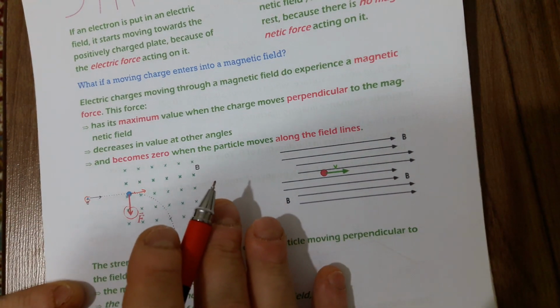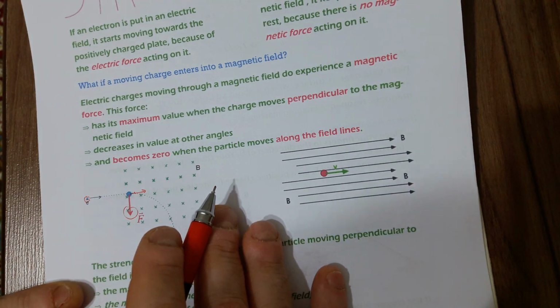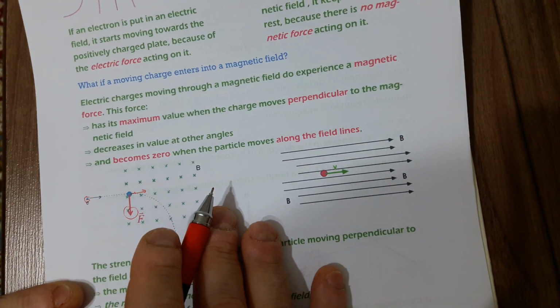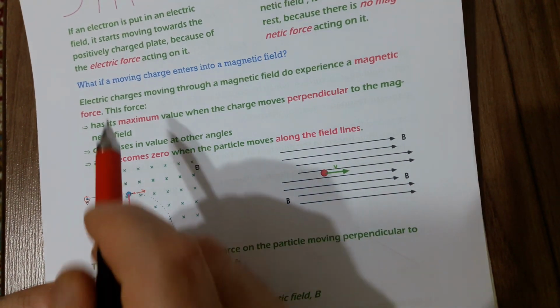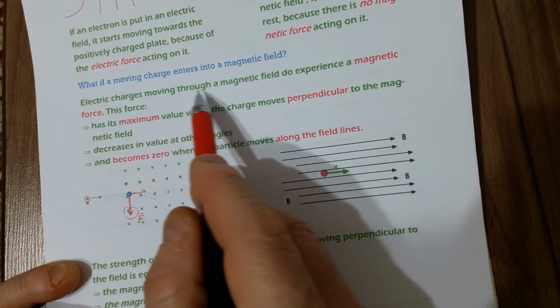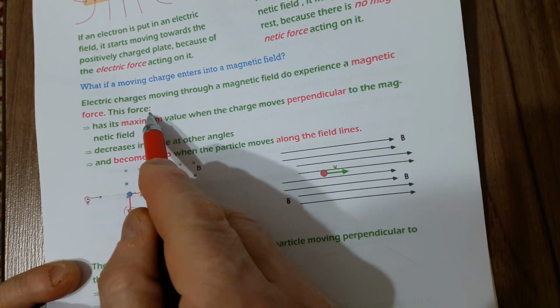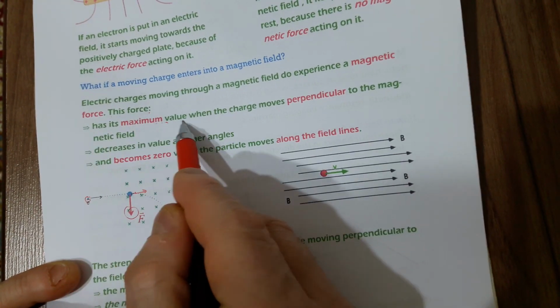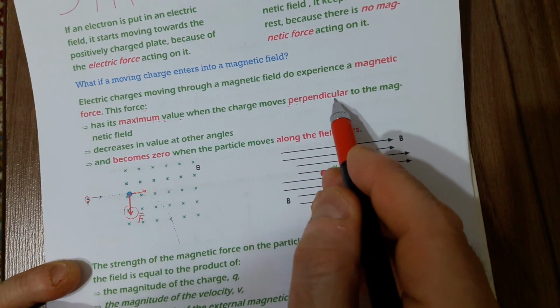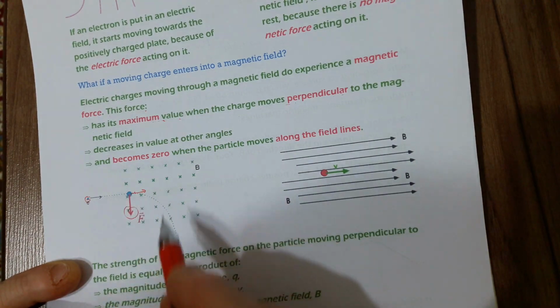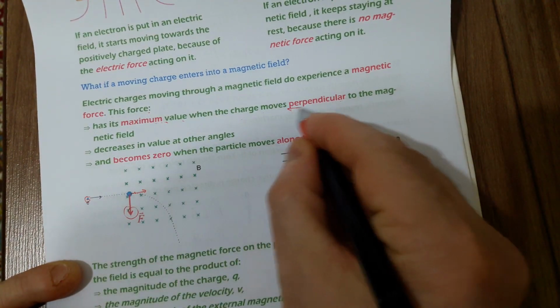The charge must move inside the magnetic field to have a magnetic force acting on it. So an electric charge moving through a magnetic field does experience a magnetic force, and this force has its maximum value when the charge moves perpendicular to the magnetic field. Now, this is important information.